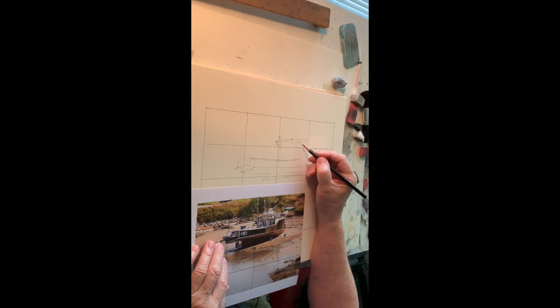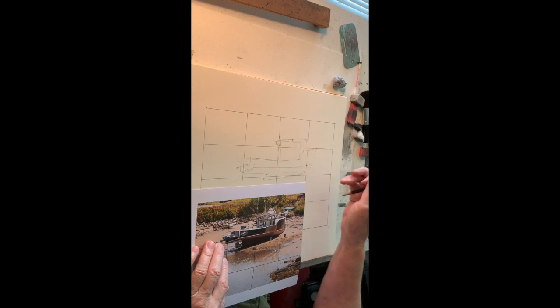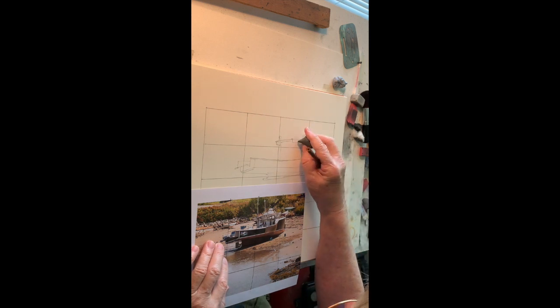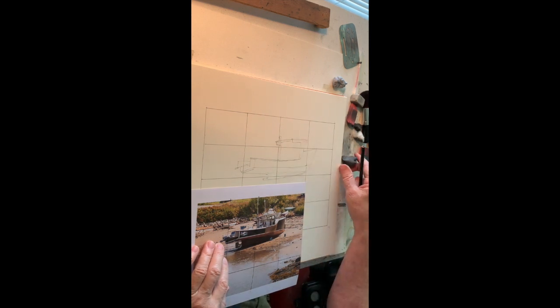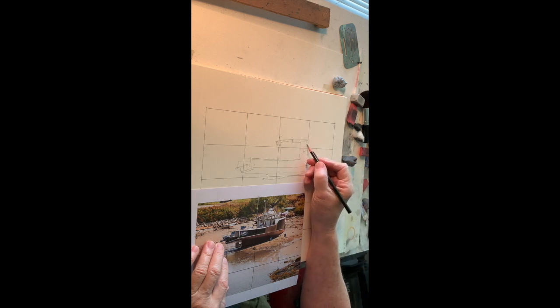And that goes down right about to there. So I'm going to take this little line out right here. Okay. Now there's a window right here. You put that in.